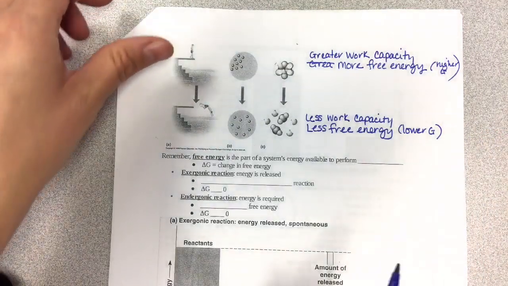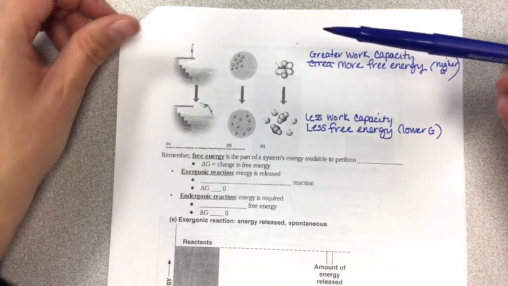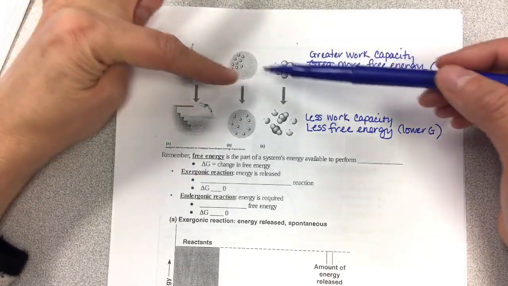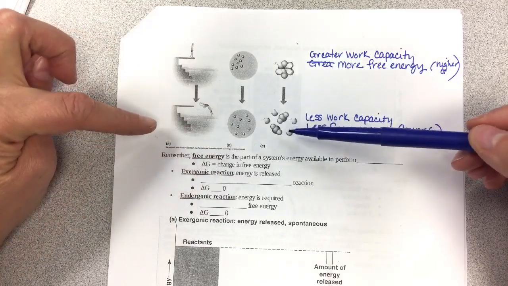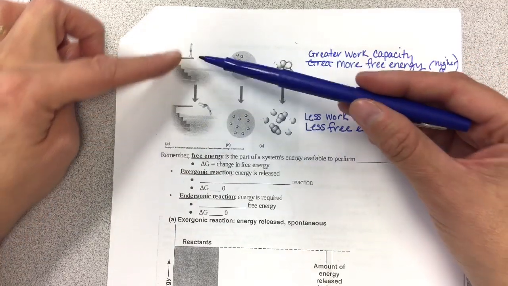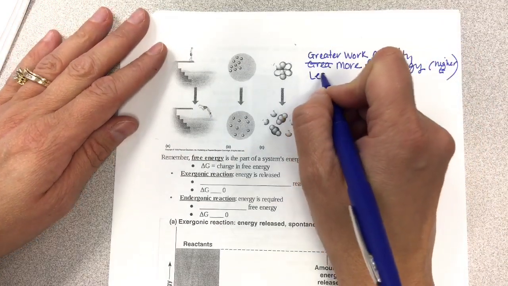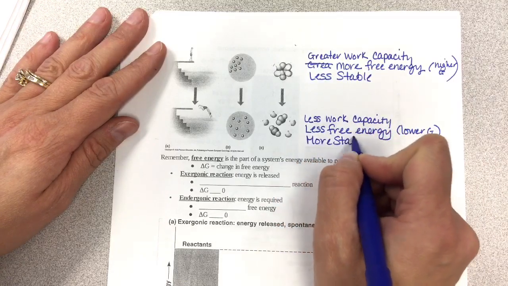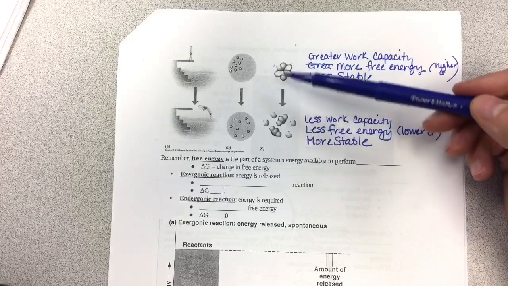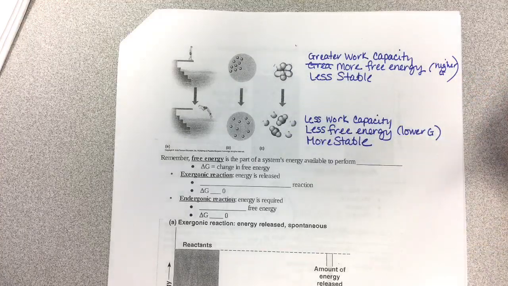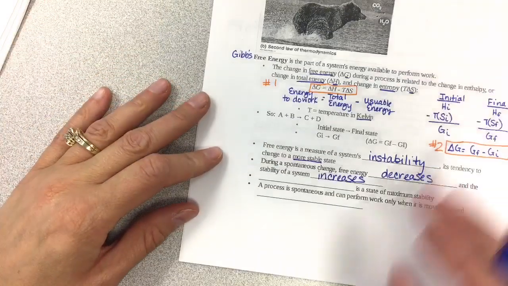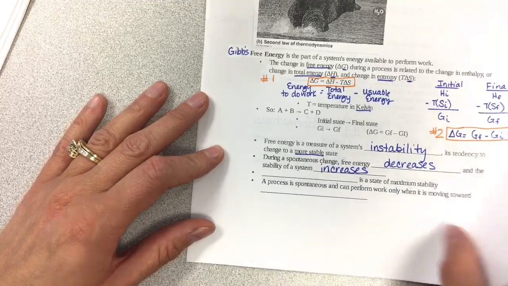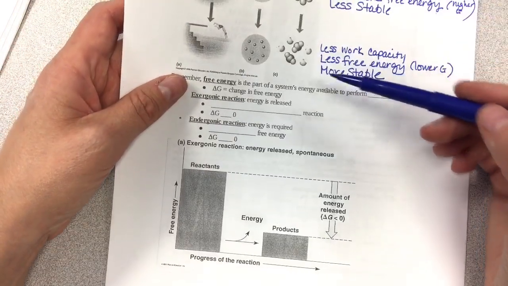And so what we're doing is going, in terms of stability, from a place where, up on the diving board, are they more or less stable than down here? They're less stable here, and going to a state of more stability. And so that's what happens in reactions. So this is like the glucose to carbon dioxide and water. So going back over here, free energy decreases and the stability of a system increases. So we're going to a more stable state.